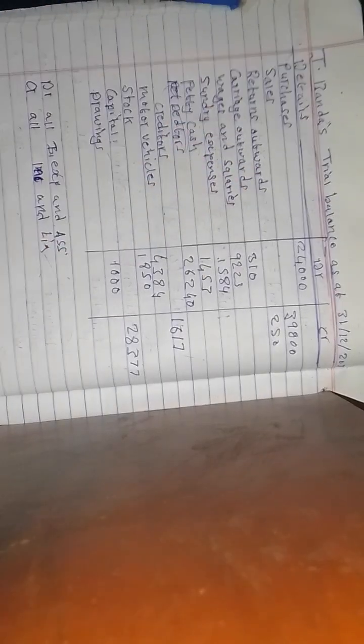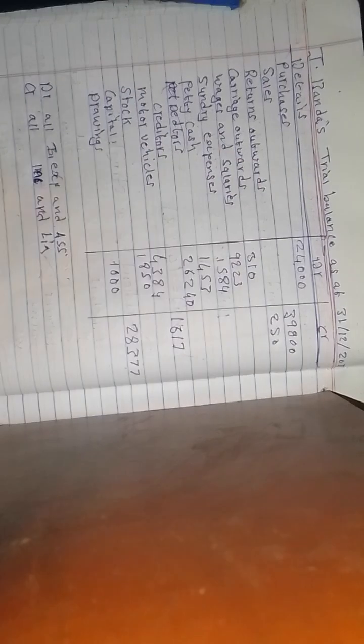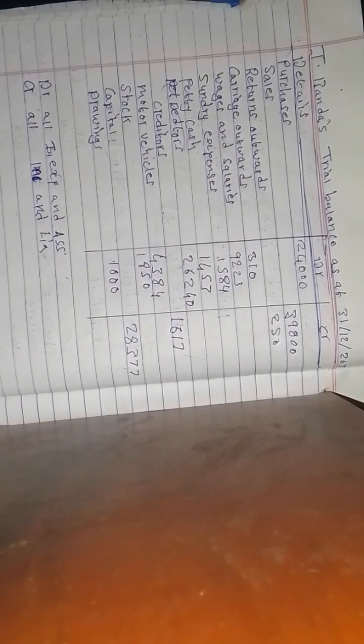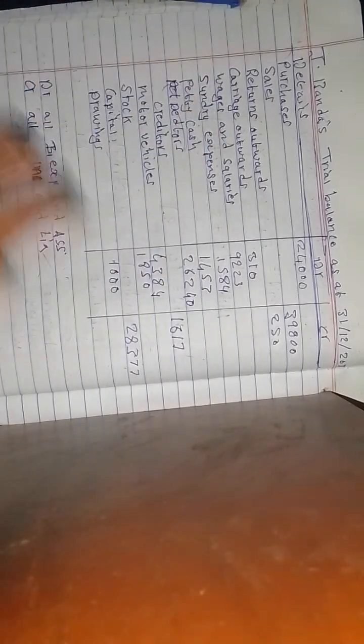Then returns outwards. Normally I do not know where it belongs specifically, but I will advise you to treat it as an income. Why am I saying that you treat returns outwards as an income? Here's the thing, guys. By the way, returns outwards are normally goods that have been returned to suppliers by the business. For example, when you buy goods and you discover that they are of the wrong color, you return the goods to the supplier. So those are returns outwards. So why am I saying that you treat it as an income?